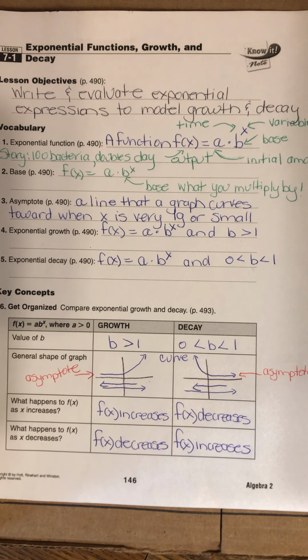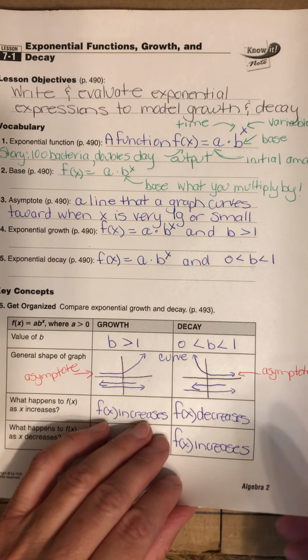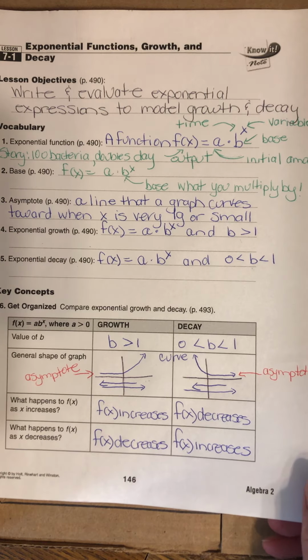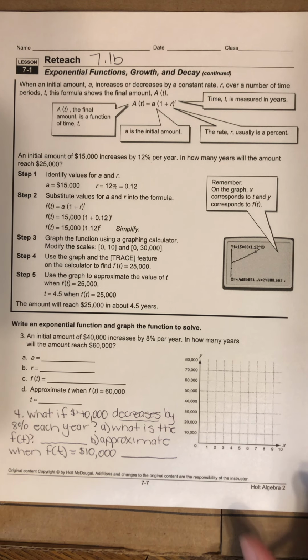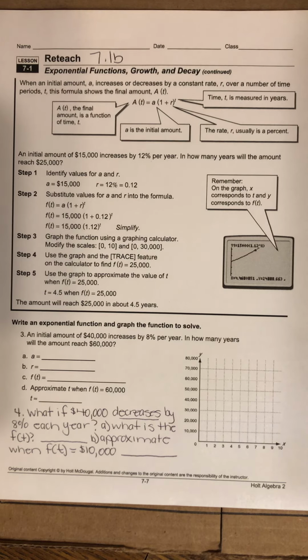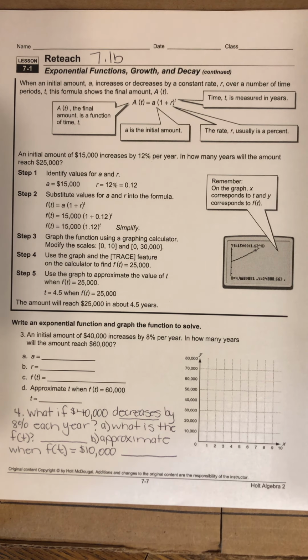So what is 7.1b today? That is where we're actually writing our own functions and using them instead of just looking at functions that were given to us. So here go the notes. And here is 7.1b. I will be using a calculator quite a bit today, and notice that they do on this sheet also, so I'm hoping to get you familiar with that.